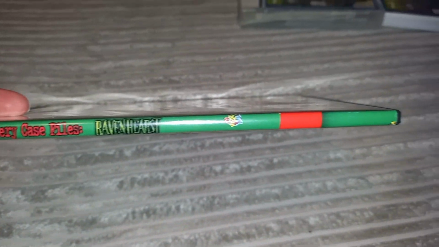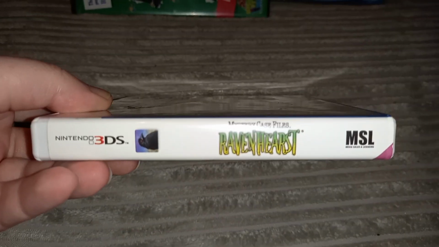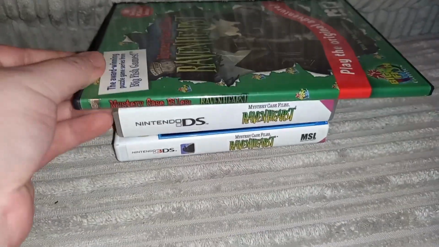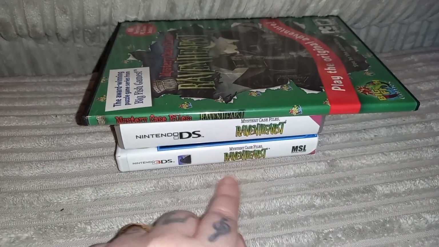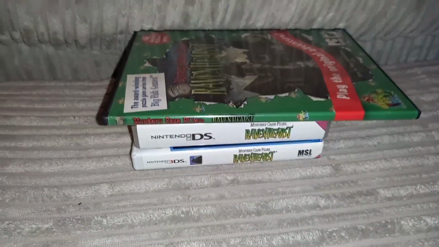So moving to the sides quickly, this is the side of the PC version, the DS and the 3DS, and there they are all together. Obviously it's quite an unfair comparison, but these two again quite similar, and this one, well, the logo's the same.